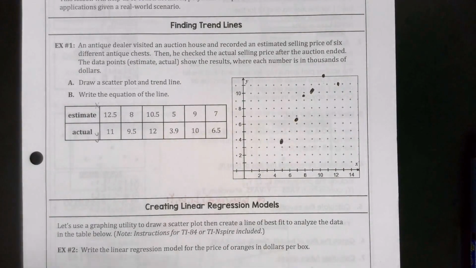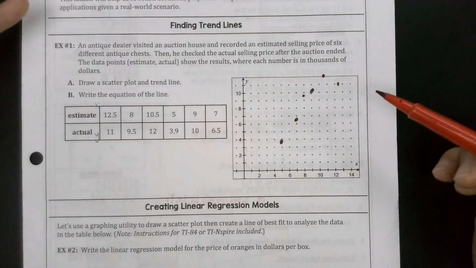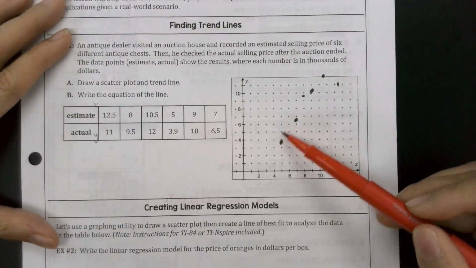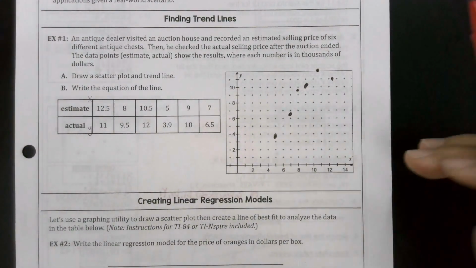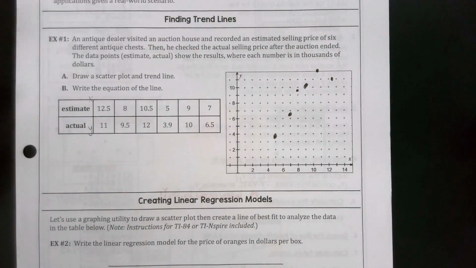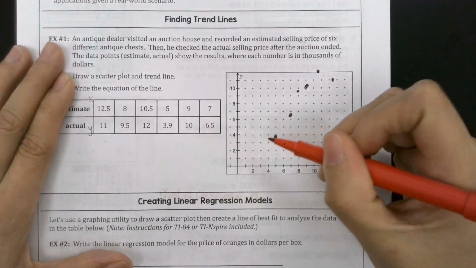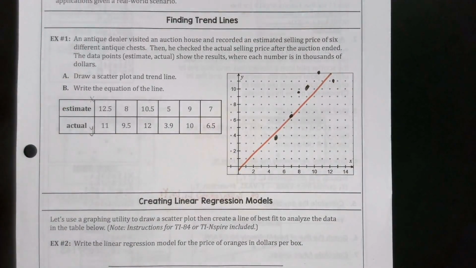Okay, so I plotted the points right here, and it says draw a trend line. So really it depends however you want to look at it. Some of you might draw your line like this. Some of you might draw your line more this way. Honestly, this is more of an exploratory thing, so I'm just going to draw a line like this. Okay, that's the best I can do.